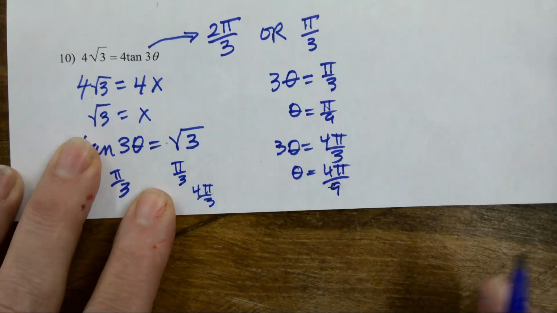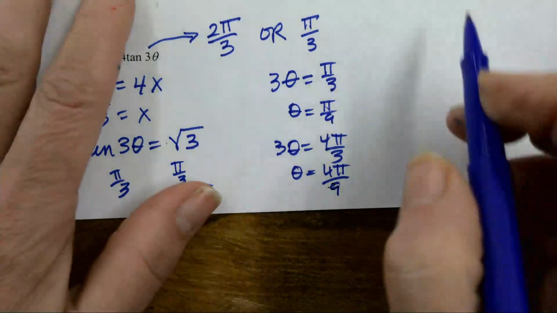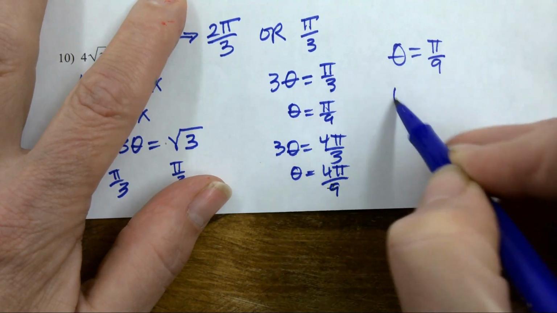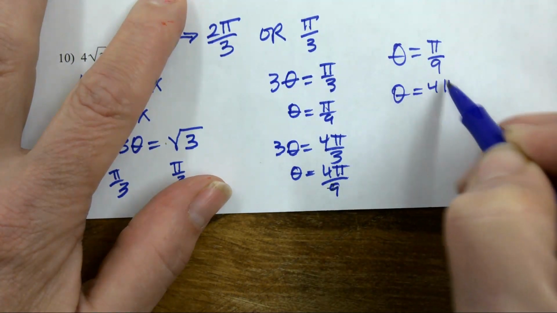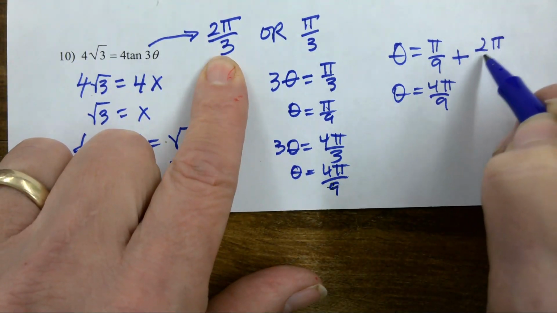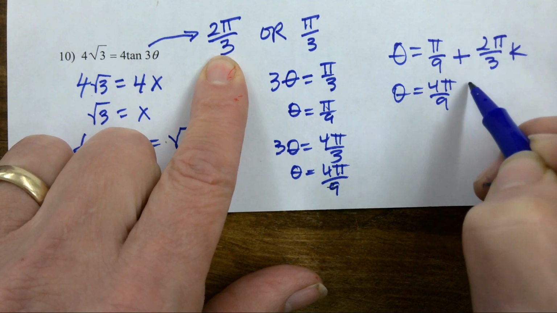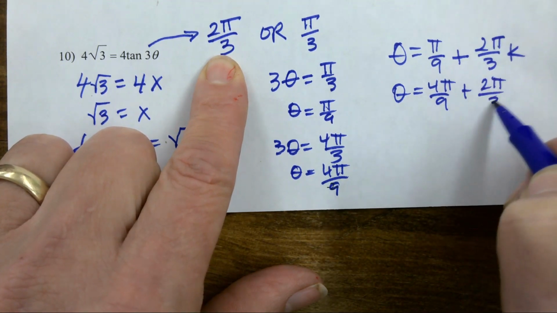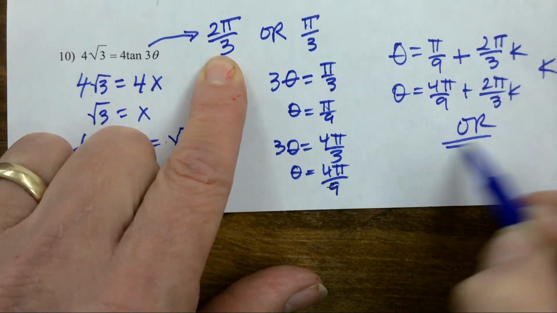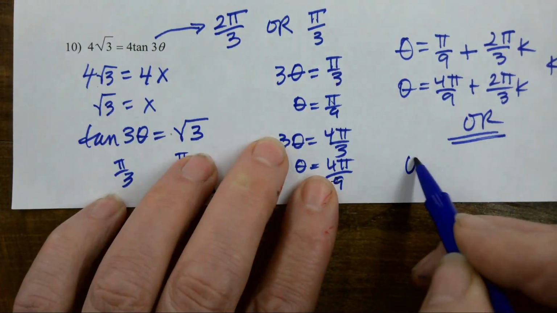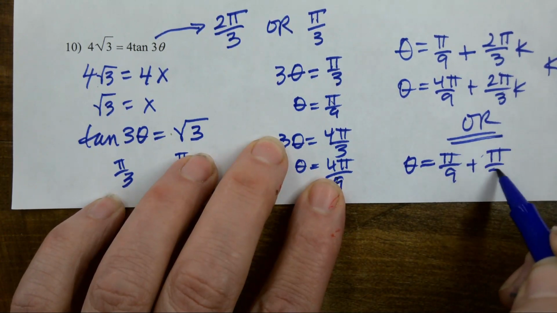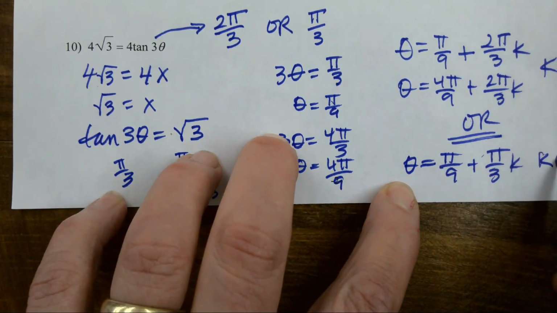So now here are my 2 options for my equations. It would be theta equals pi over 9 and theta equals 4 pi over 9 plus 2 pi over 3 k, where k is an integer. Or theta equals pi over 9 plus pi over 3 k, where k is an integer.